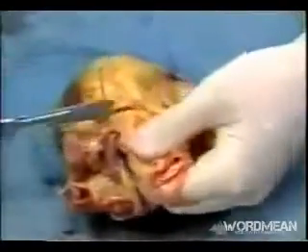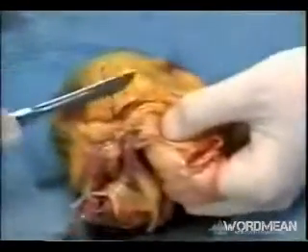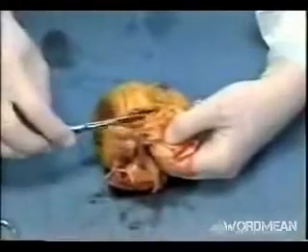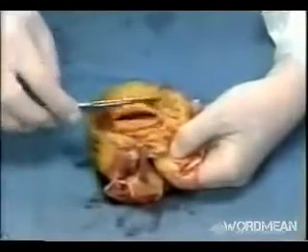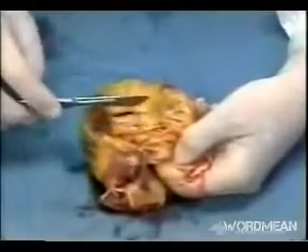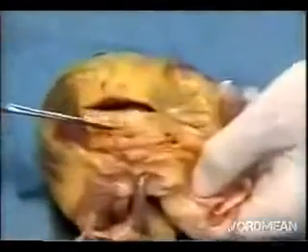Dr. Fricke's now examining the heart. The first thing she'll be doing is looking at the coronary arteries to make sure that they're intact and that there's no signs of thrombosis or atherosclerosis. The artery she's dissecting right now is called the left anterior descending artery, which is the vessel that supplies the anterior portion of the left side of the heart, or the main pumping chamber of the heart.